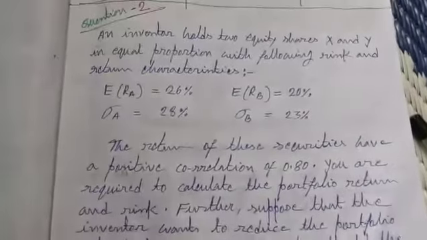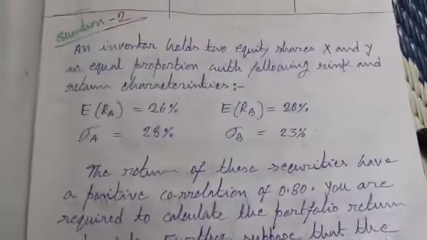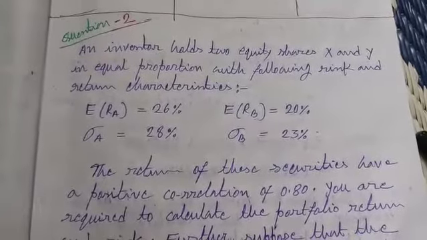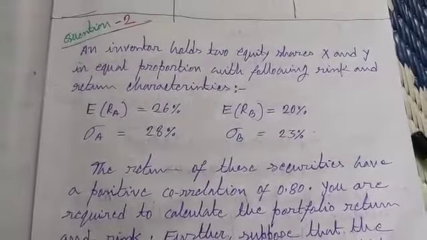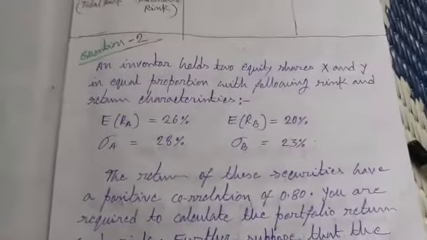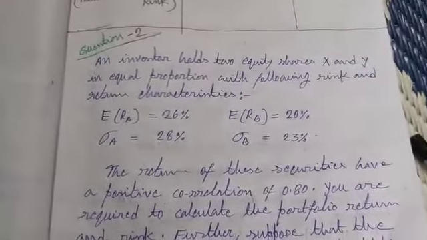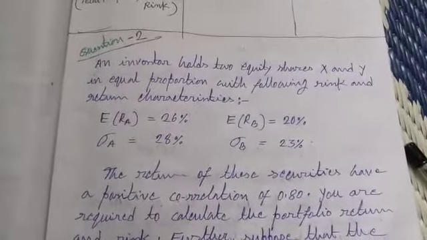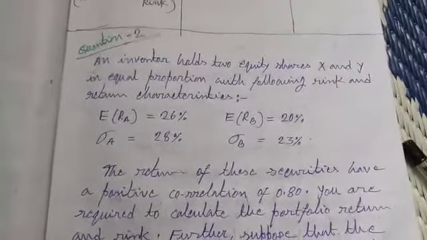Now the next question is that an investor holds two equity shares X and Y in equal proportion with the following risk and return characteristics. So here the investor holds both security X and security Y in equal proportion. That means weight of security A and weight of security B are to be taken as 1/2.